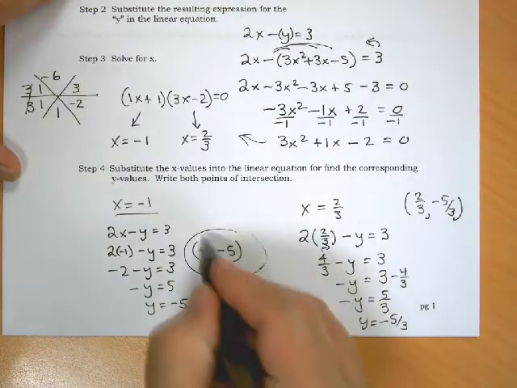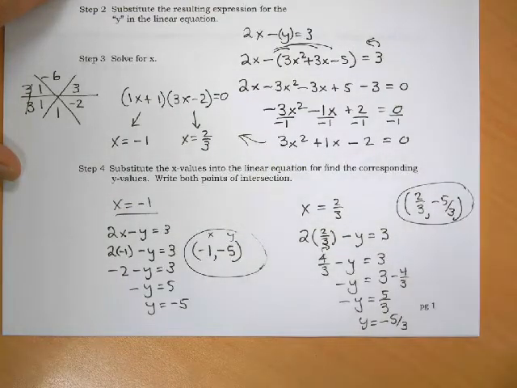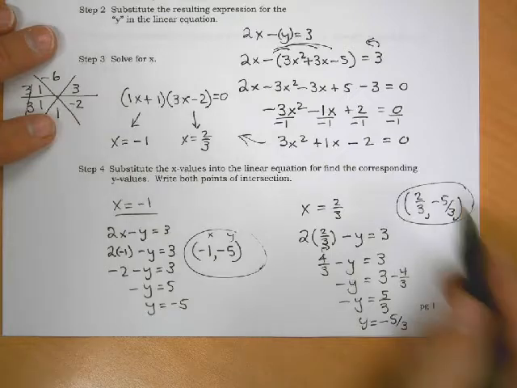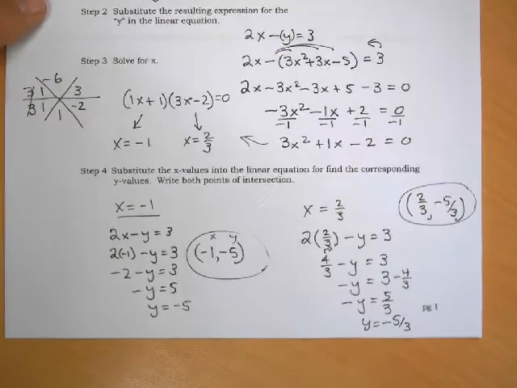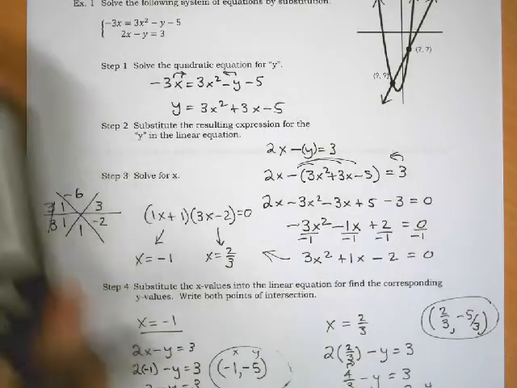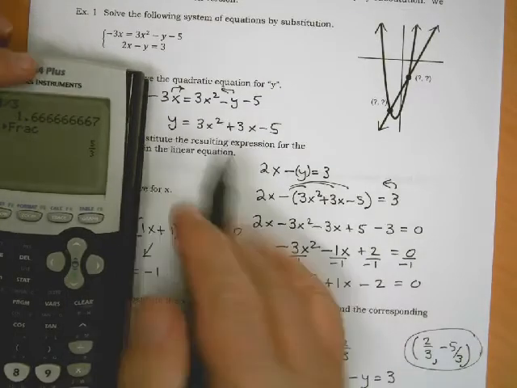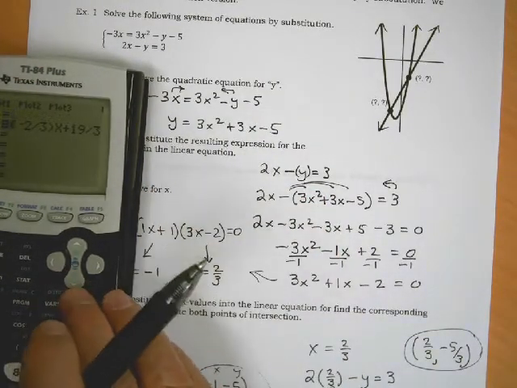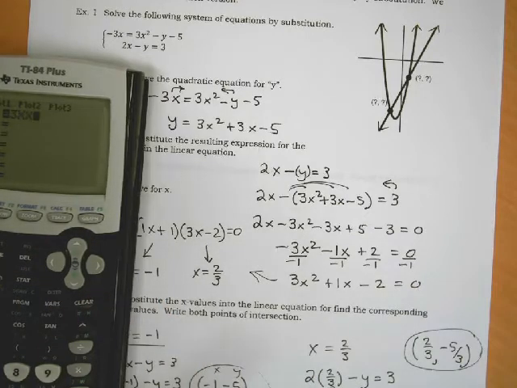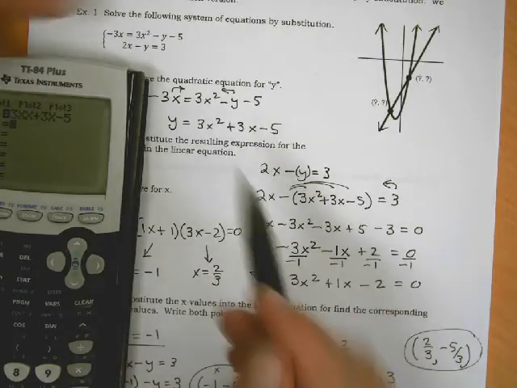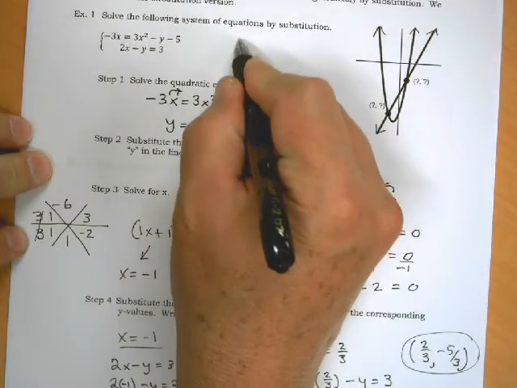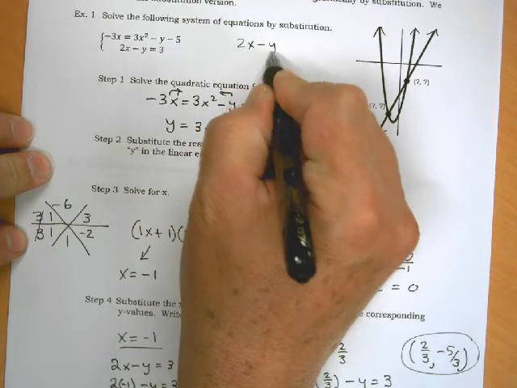And I have my two intersection points. These are the x and y values that satisfy both equations. Now all that remains is for us to trace these and see if they actually are on this graph here. So what I'm going to do here is go back up and graph both the quadratic equation, and here's the convenient version right here. So I'm going to clear out what was in there and do 3x squared plus 3x minus 5. And then the other one is right here, and it needs to be modified here.